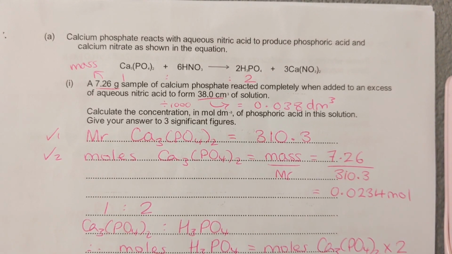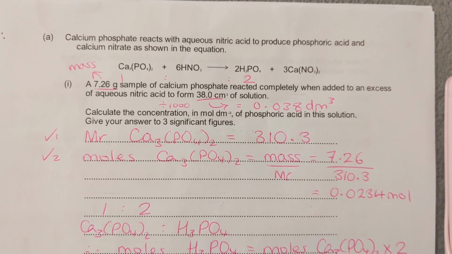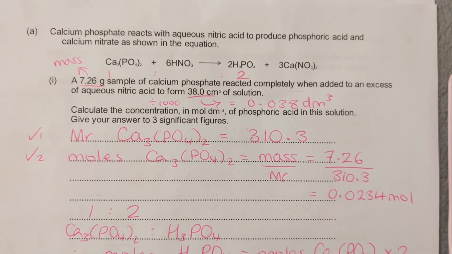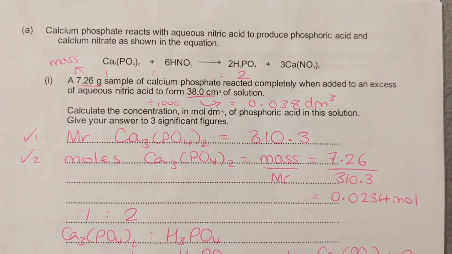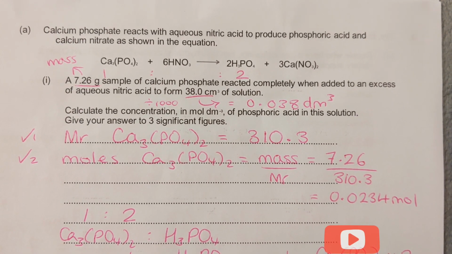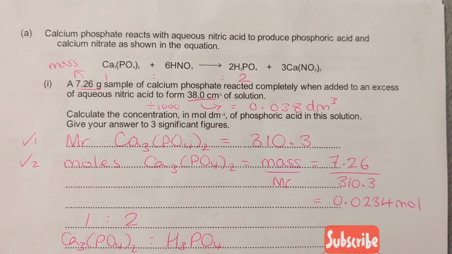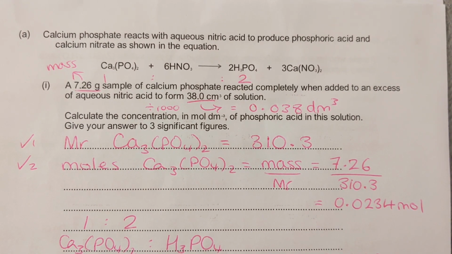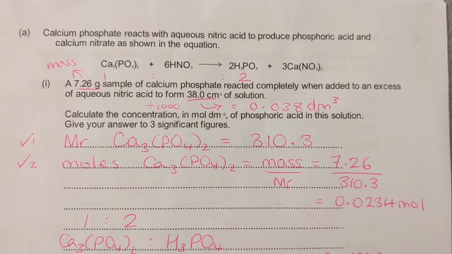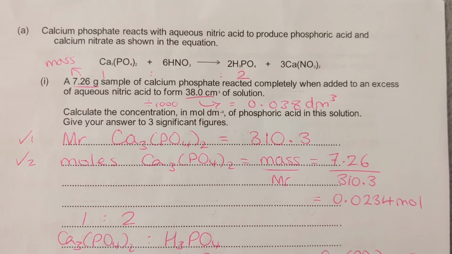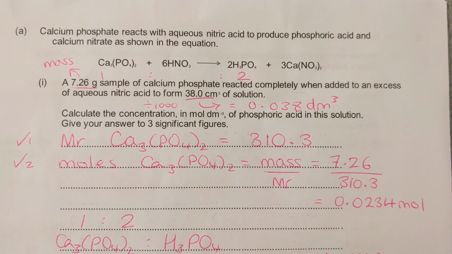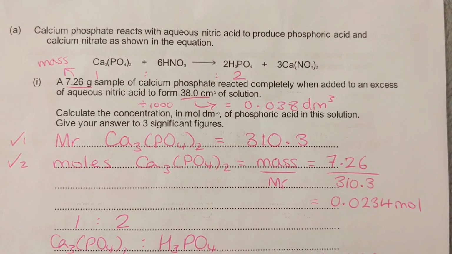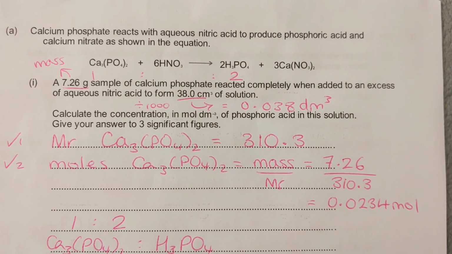Hi guys, in this video we're going to work through some written answer questions together on amount of substance. This first question, calcium phosphate reacts with aqueous nitric acid to produce phosphoric acid and calcium nitrate as shown in the equation. We've got a mass of calcium phosphate and it's reacted completely when added to excess nitric acid to form 38 centimeters cubed of solution. And it's asking us to calculate a concentration of phosphoric acid to three significant figures.